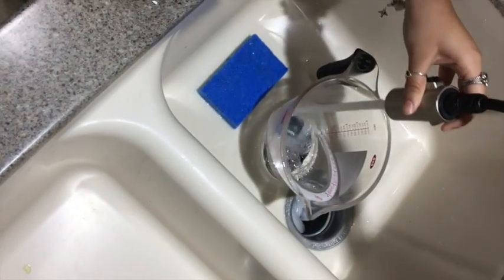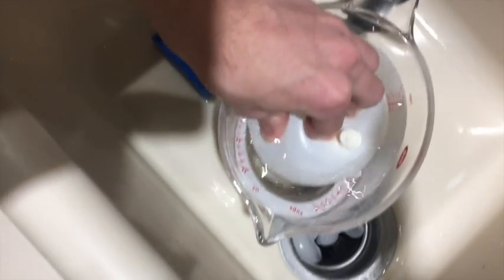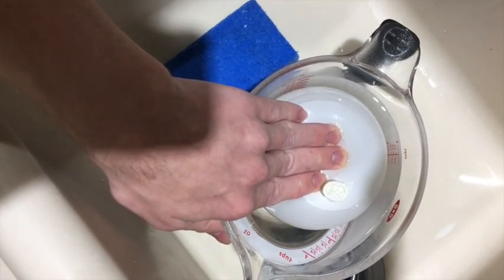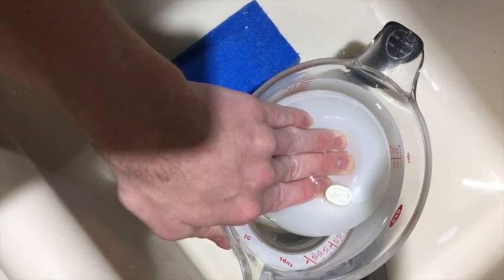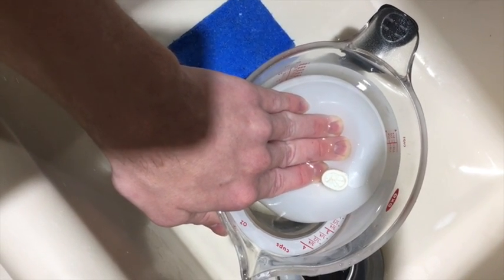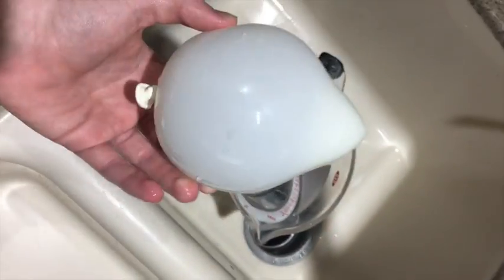Okay, so we're gonna fill the measuring cup with 400 milliliters of water. And I'm gonna submerge the balloon to find the volume. It went up to 1,000 milliliters. So what is it? 600. Okay. The volume of the balloon is 600 milliliters.